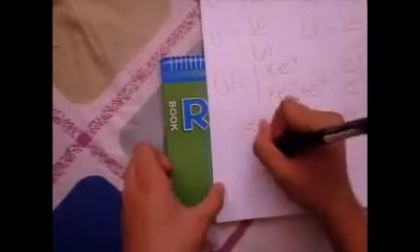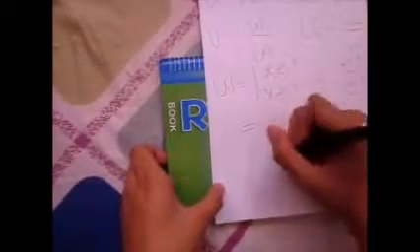Combine like terms, we get negative e to the power of 2x. We now have the value of w.